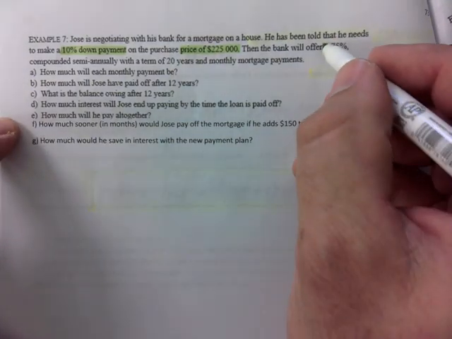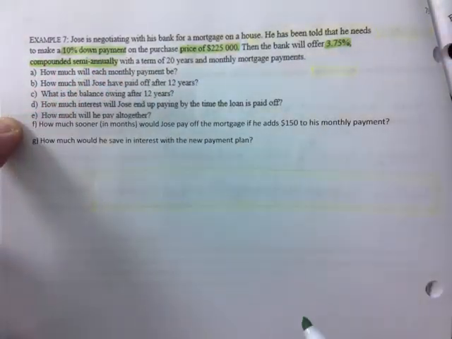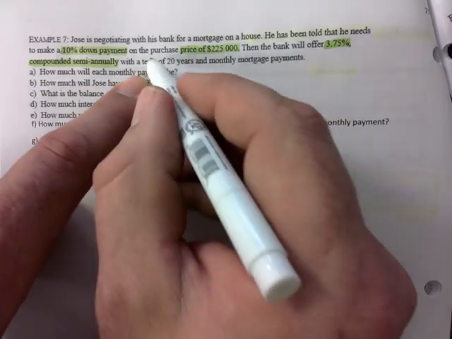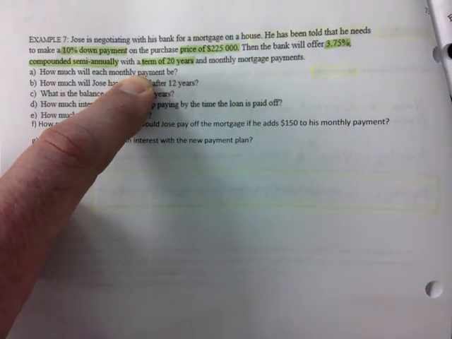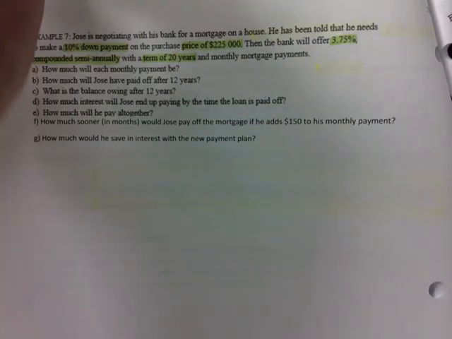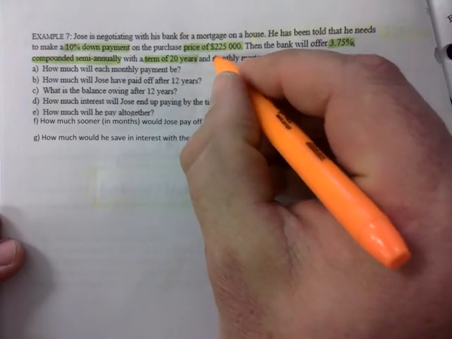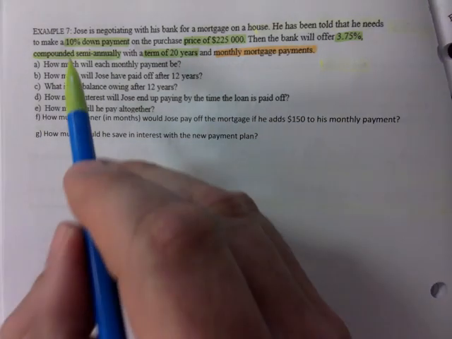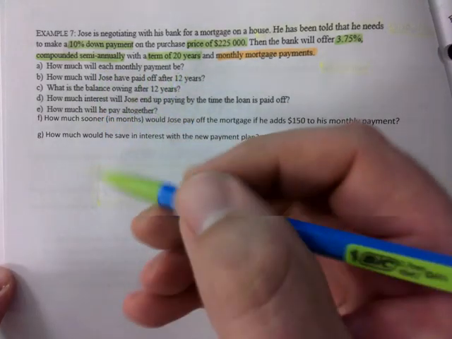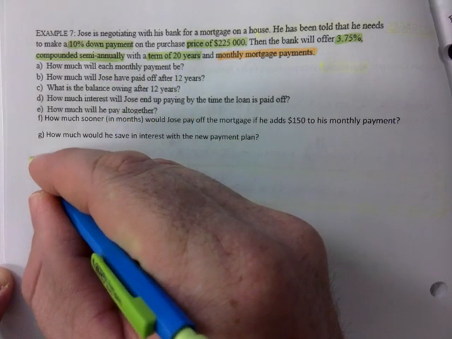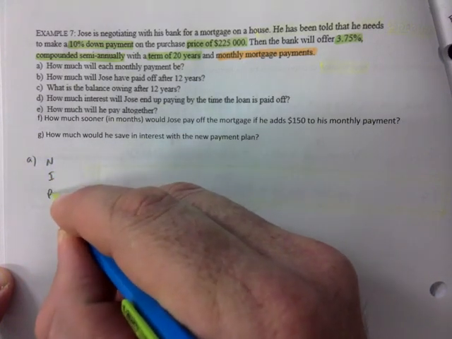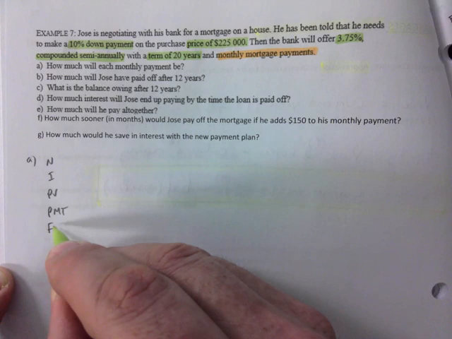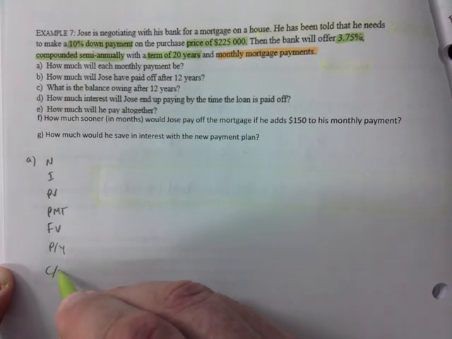Then the bank will offer 3.75% compounded semi-annually with a term of 20 years. And keep in mind, it doesn't give us the monthly payments, but it indicates that monthly payments are happening. So now we can ask you a bunch of questions, but the first one is, how much will each monthly payment be? So let's figure that out. N, I, PV, PMT, future value, and so forth.